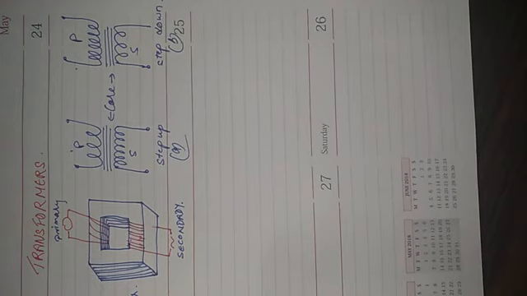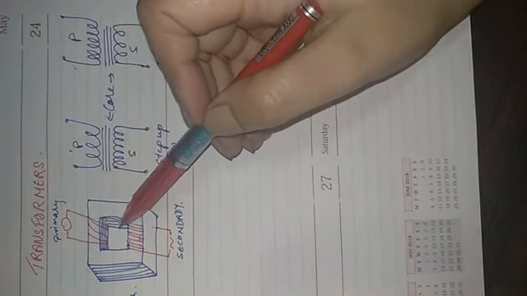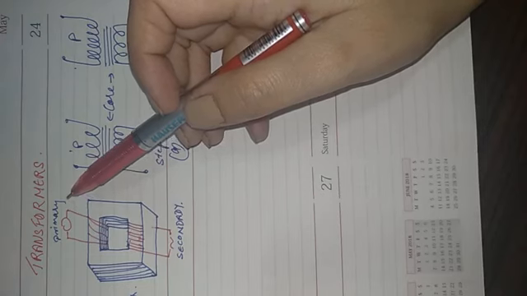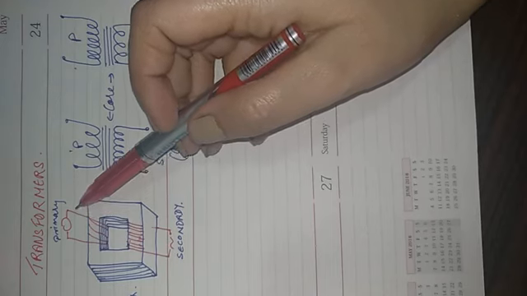Now, construction. As the diagram over here shows, this is a step-up transformer. A step-up transformer converts low voltage into higher voltages. That is the work of a step-up transformer.